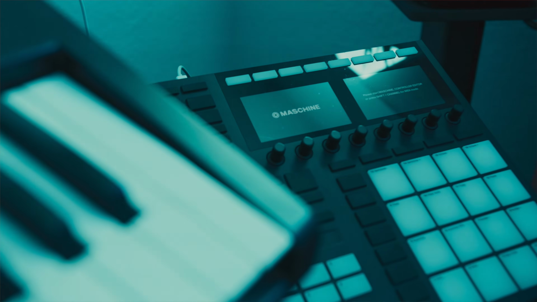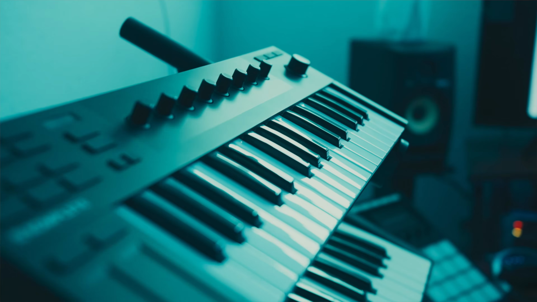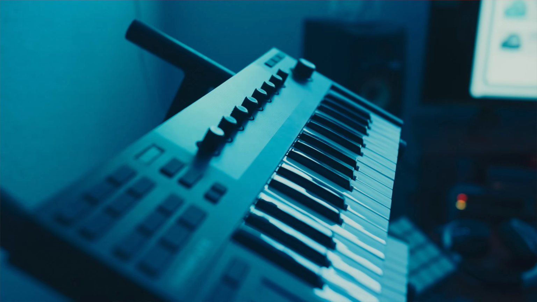That value right there, you're getting an audio interface and a DAW. You're getting a keyboard and a DAW. You're getting a drum machine and a DAW. And all this stuff, the ecosystem, it works together. So the drum pads work with the Maschine. The keyboard has all the features that can work with Maschine and controls Maschine as well.